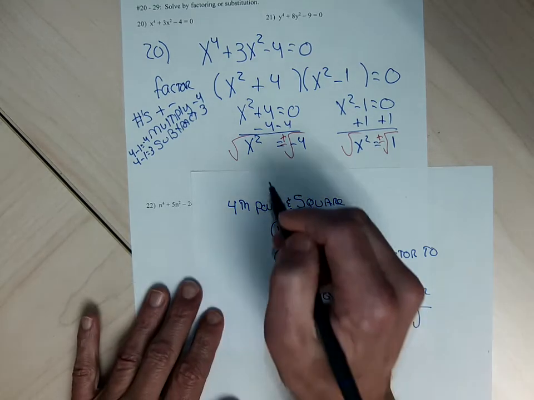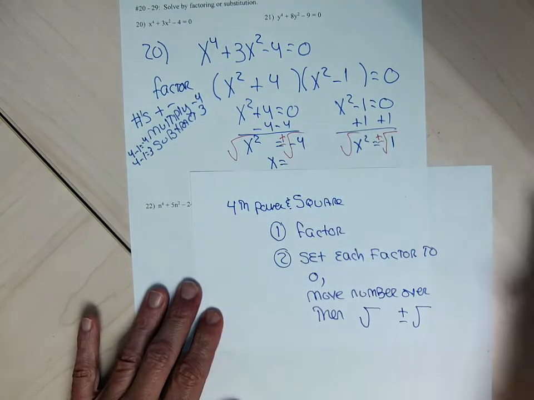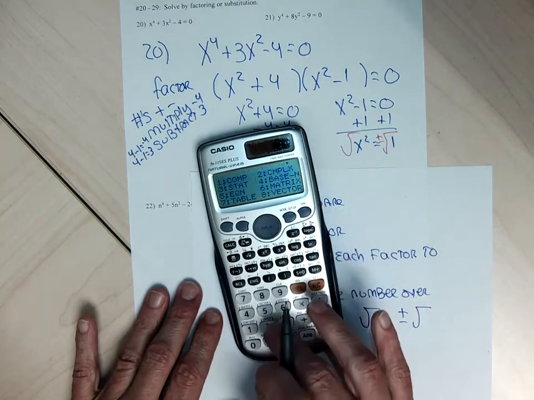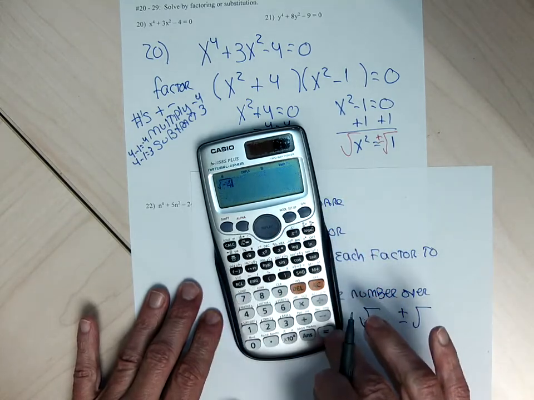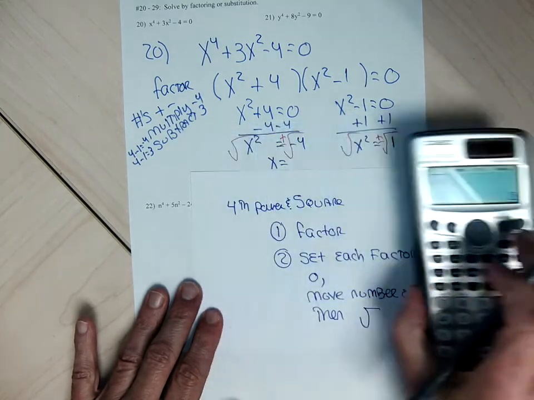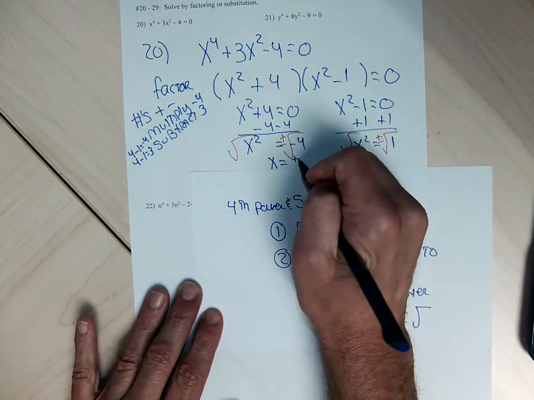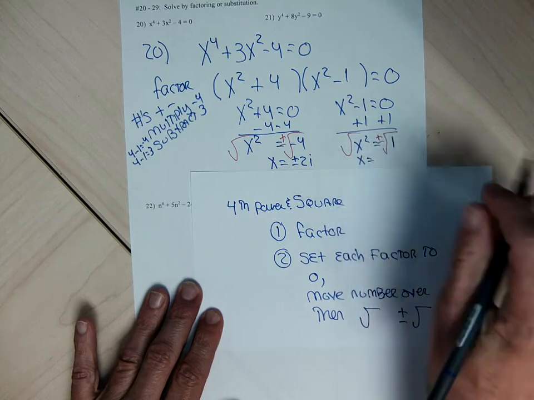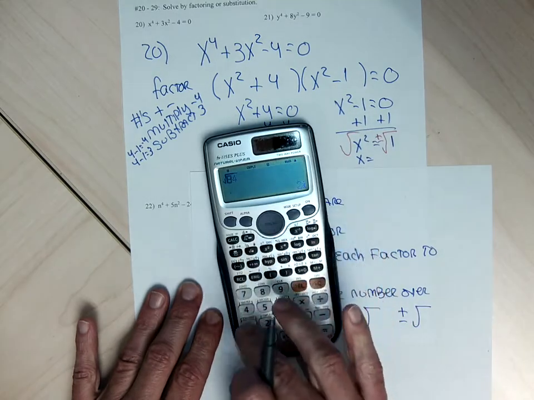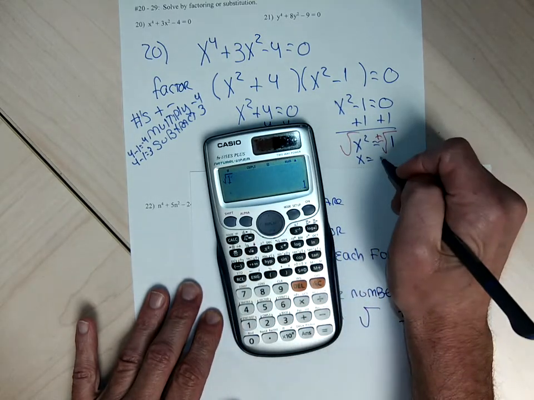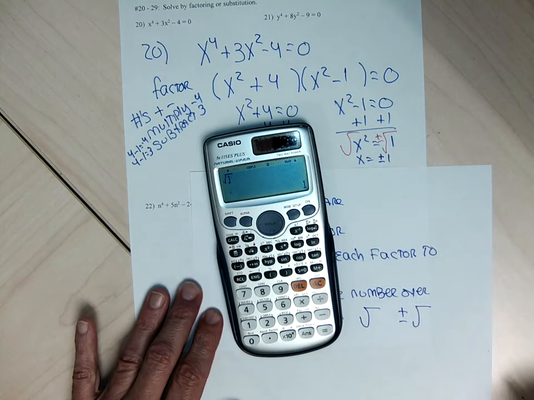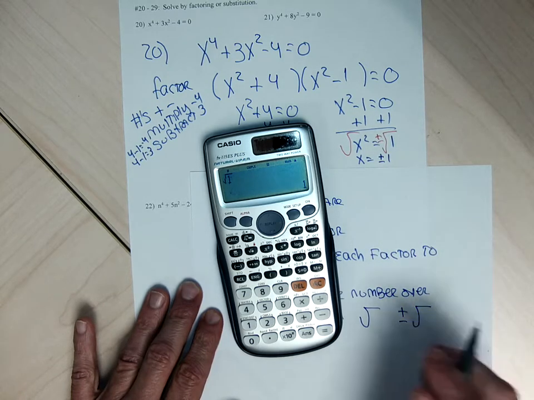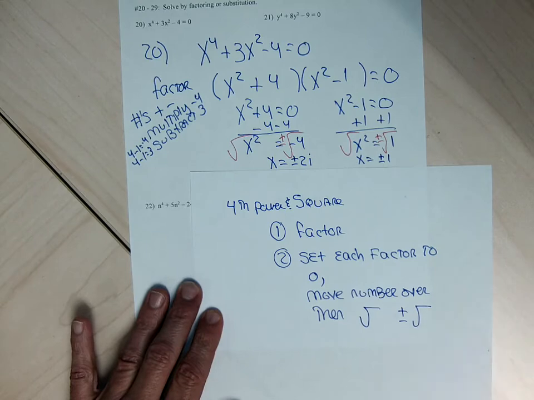This is going to give me x equal to, if I'm in mode 2, I can do the square root of -4, it's 2i. Square root of -4 is 2i, but I need a plus or minus, and the square root of 1 is just 1. I actually have 4 answers here, and they're best with a plus or minus. My answer is plus or minus 2i and plus or minus 1.